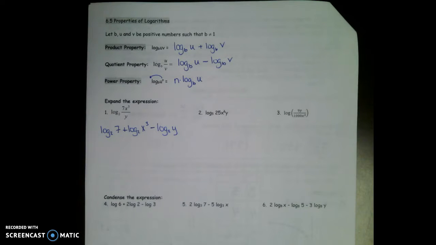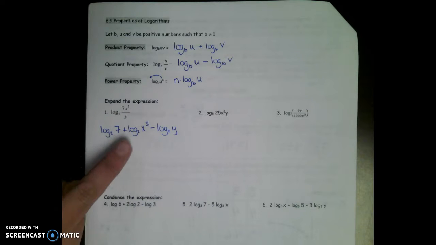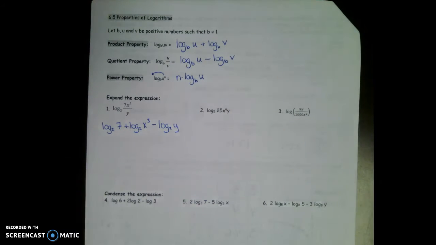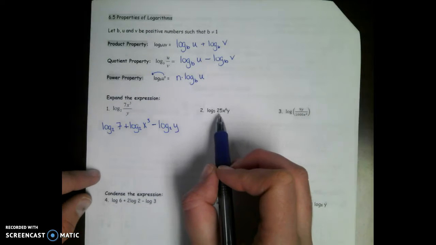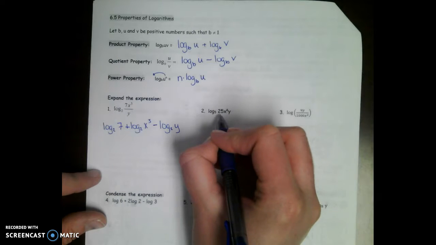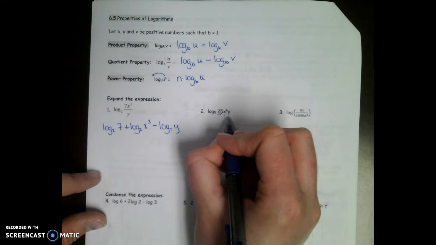Okay, here's the general hint. Here's the shortcut. If it started out on the top, then that log must be positive. If it was on the bottom, then that log must be negative. Top positive, bottom negative. Make sense? Sure. Let's try number 2. How many things are inside this log? We've got 25. We've got x to the 6th. We've got y. Oh, hey, we need to probably finish the first problem, don't we?